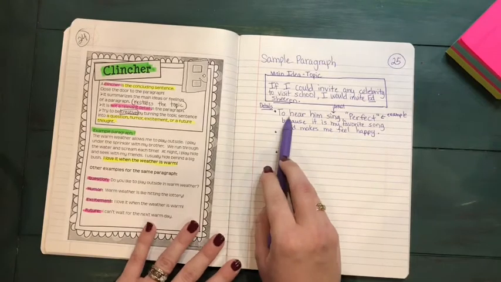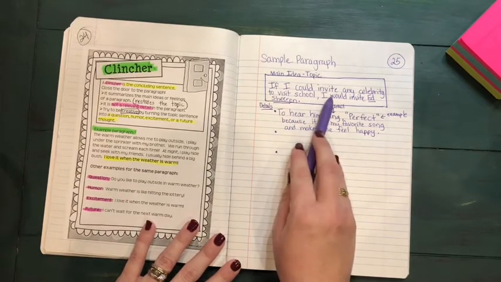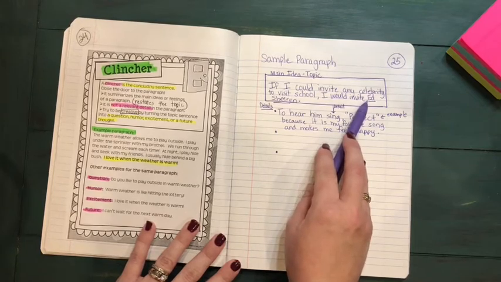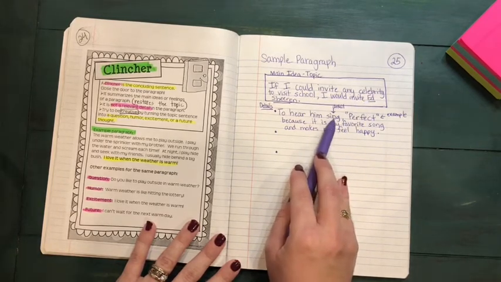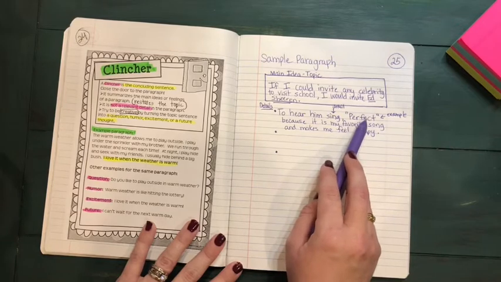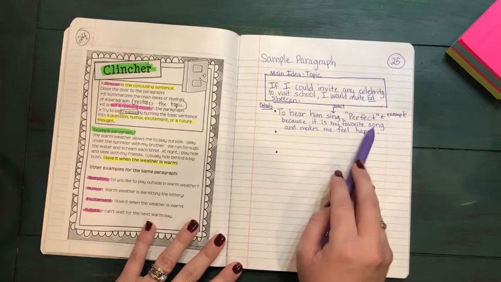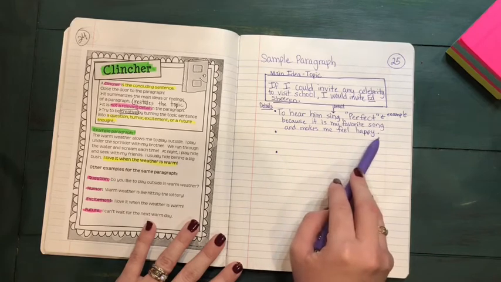So I have a relevant detail that's focused on my topic. Why would I want this person to come visit our school? And then why would I want him there? I want to hear him sing, but more specifically, I want to give some reason or an example. So I want to hear him sing the song Perfect. And then why do I want to hear it? Because it's my favorite song and it makes me feel happy.